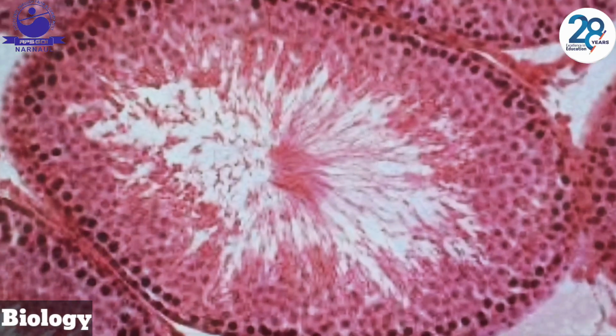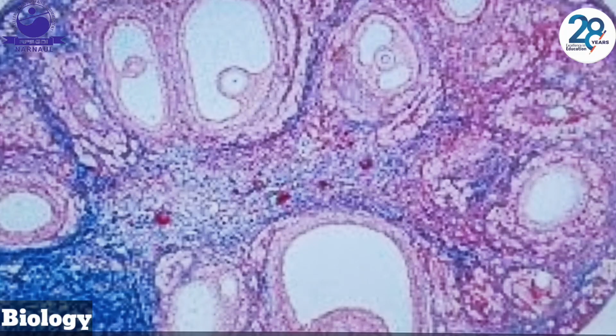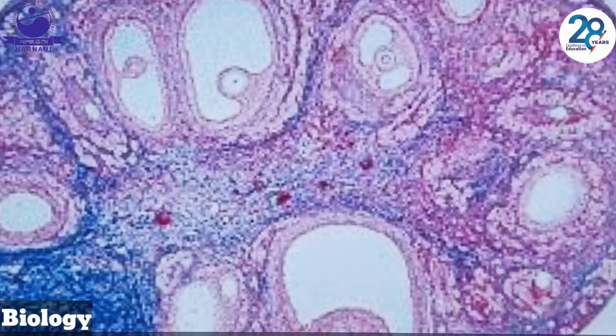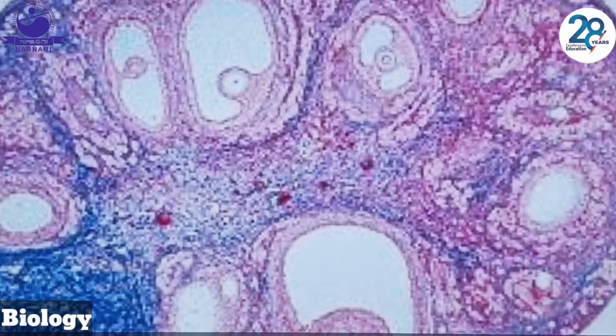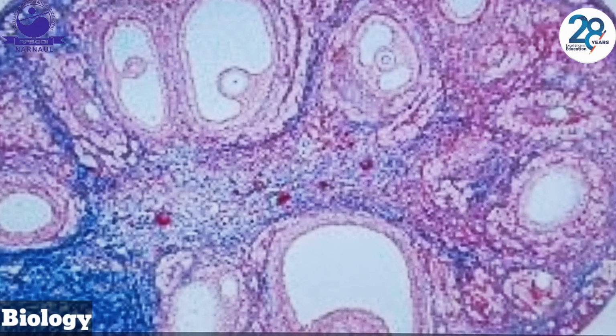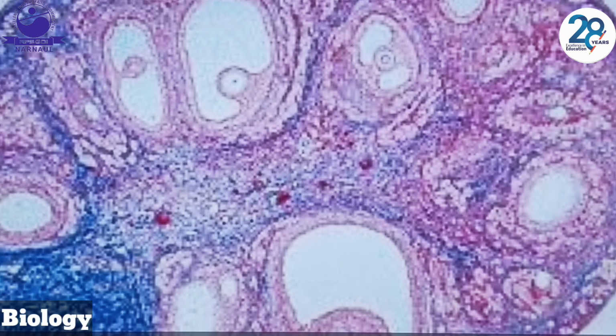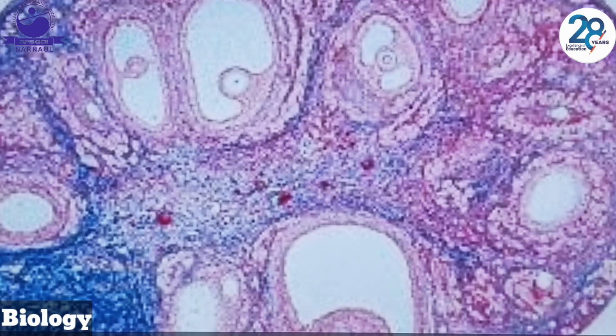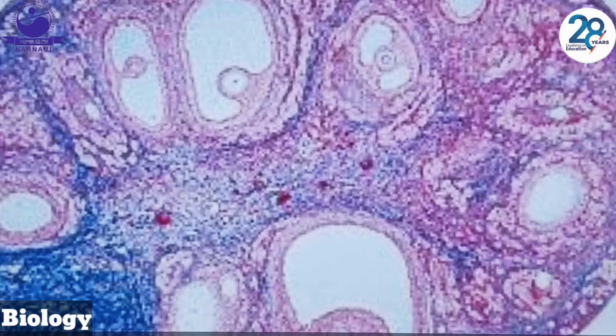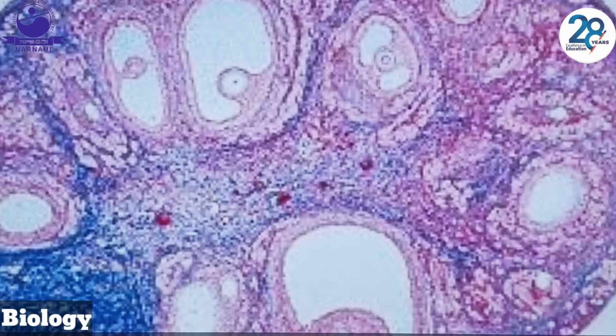Okay, dear students, this is the TS of ovary, situated in the pelvic cavity, anchored to the uterus by ligaments. Its structure is roughly almond shaped, and it consists of the cortex, which houses the follicles, and the medulla, which includes the blood vessels. The major functions are oogenesis and ovulation. Okay, I hope you got it.